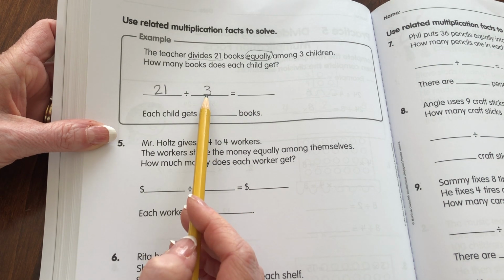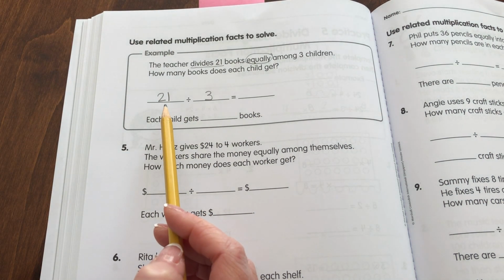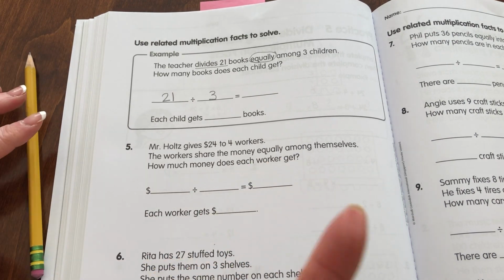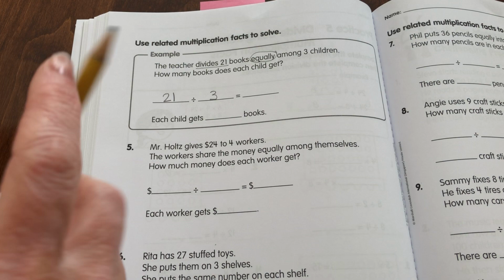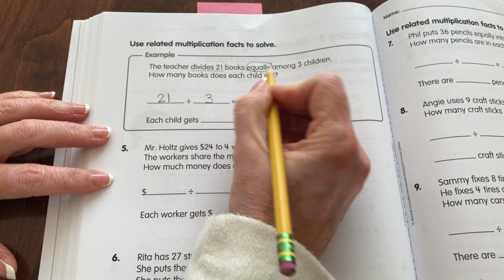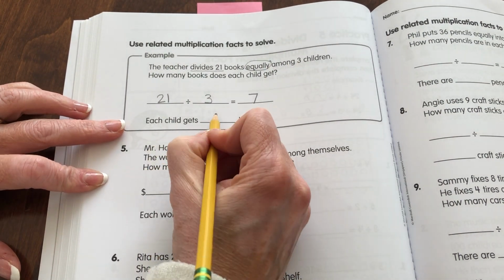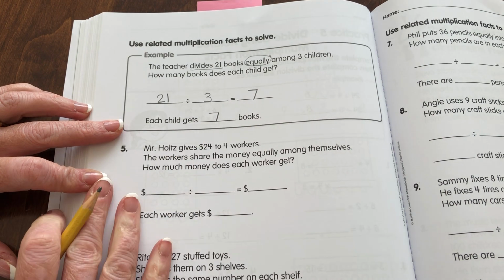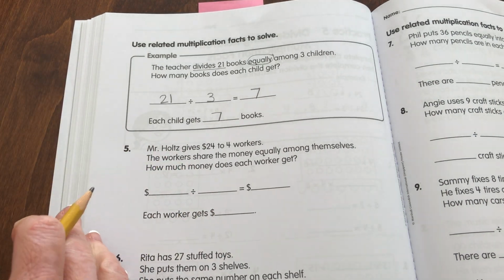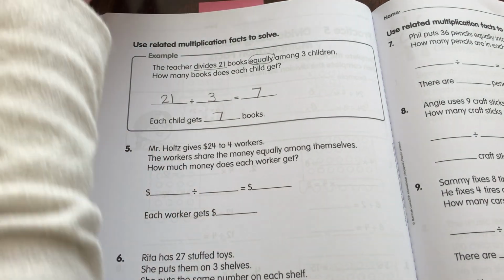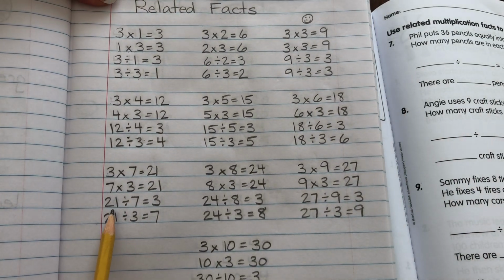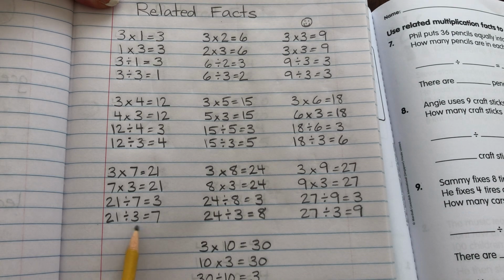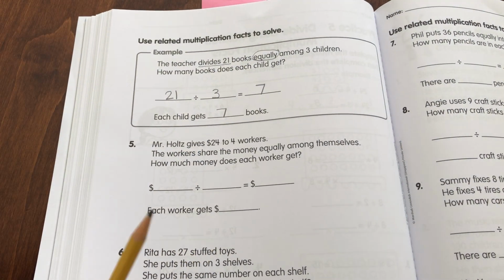21 divided by 3. Well, 3 times what is 21? Well, I don't remember. 3, 6, 9, 12, 15, 18, 21. Well, I know it's 7. And so that's the answer. Each child gets 7 books. I want you to have that written in here. If you aren't sure what 21 divided by 3 is, you can turn back to your related facts of 3s and see 21 divided by 3 is right here. The answer's here. You can check yourself.